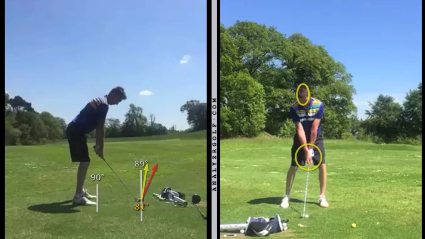Anytime we anatomically have that right hand up on top of the shaft, it is going to do a couple of things. Number one, it's going to very much level out our spine. If you're looking at the picture on the right, I'll draw an indication of what would probably represent your spine angle there.